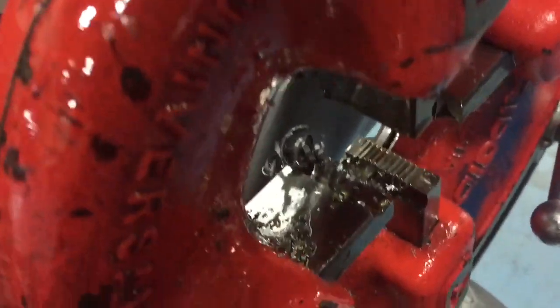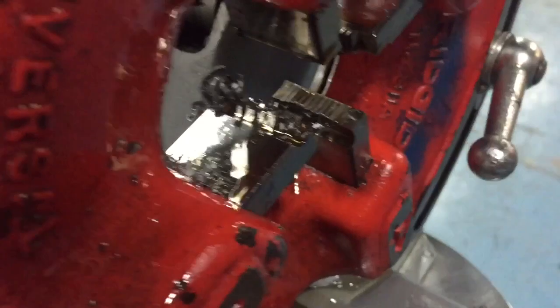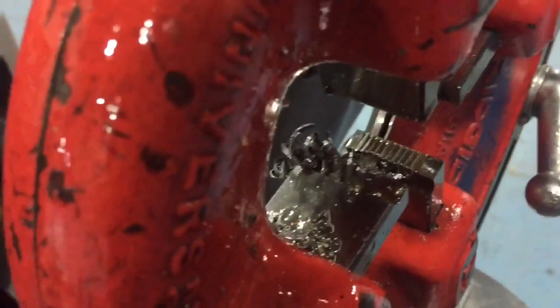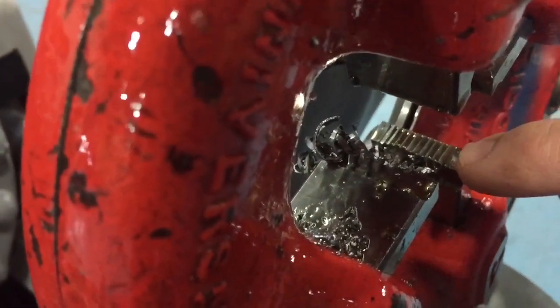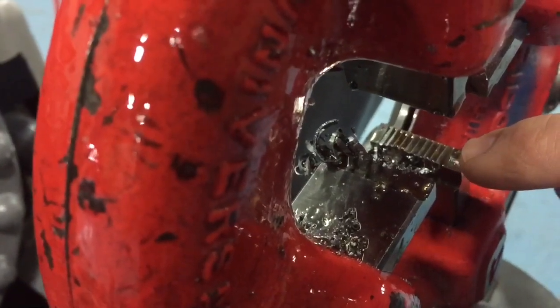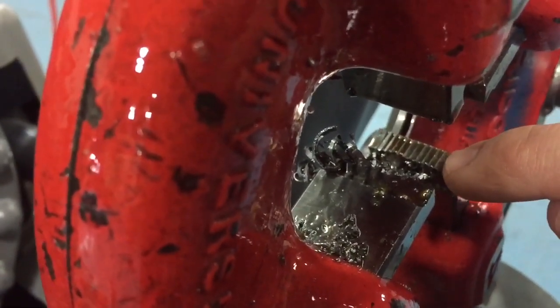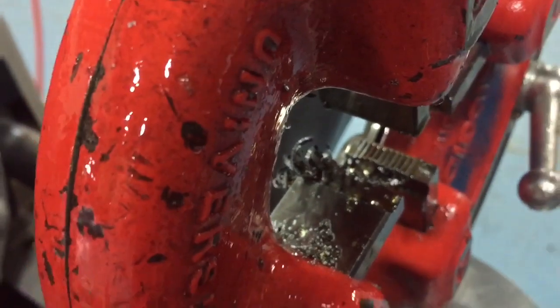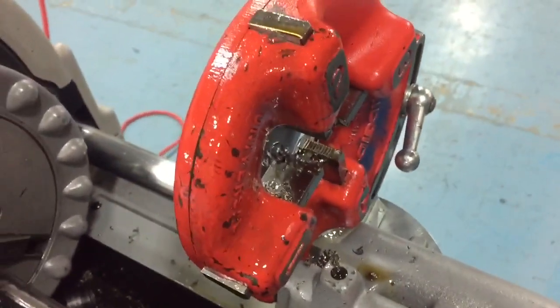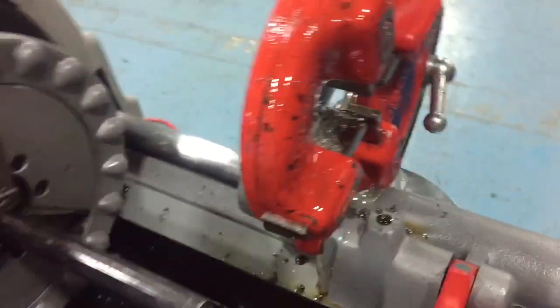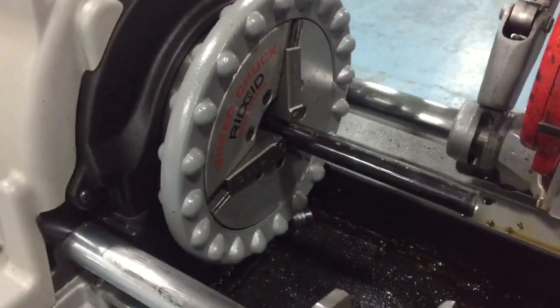So I'll bring you back over to the threader, and the gauge to know once we've reached that 3/4 inch is if you look here on the pipe, on the die, the last tooth there. Once it reaches that last tooth on the thread, you can see, that's when we want to disengage the threader. So just to demonstrate here, I'm going to hit the foot pedal, and we'll see it turn.